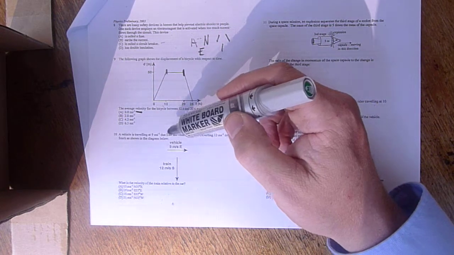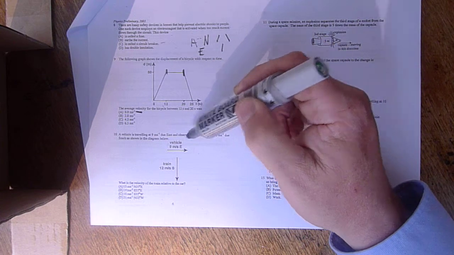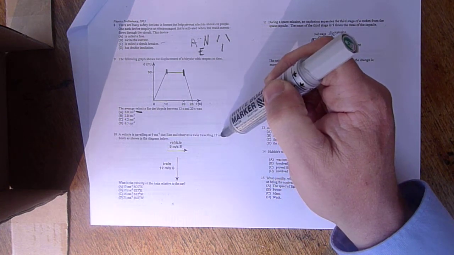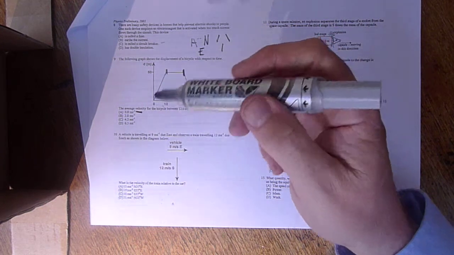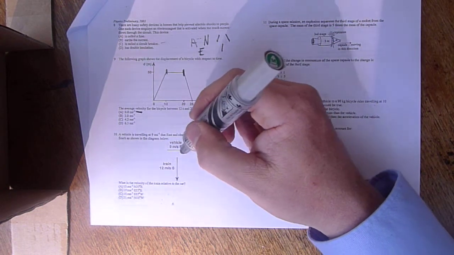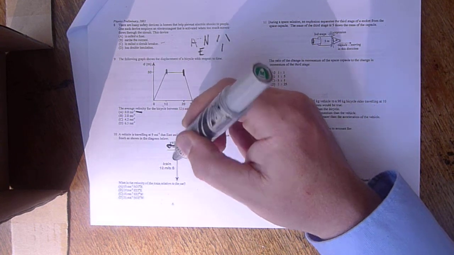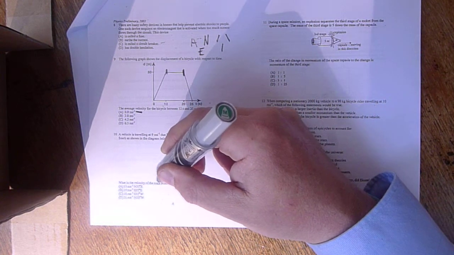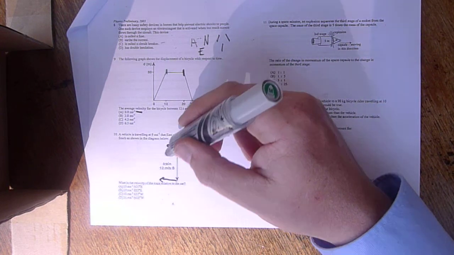A vehicle travelling at 19 meters per second due east observes a train travelling 12 meters per second due south. Now, remember the rule is to go to the observer's frame, you subtract that velocity. So for the observer, his overall velocity is 0.